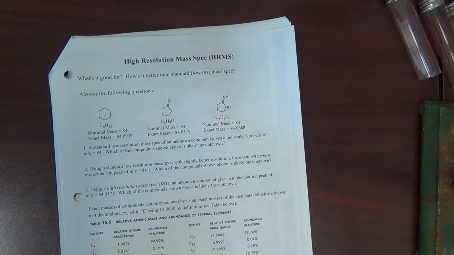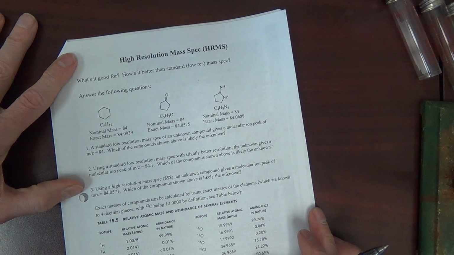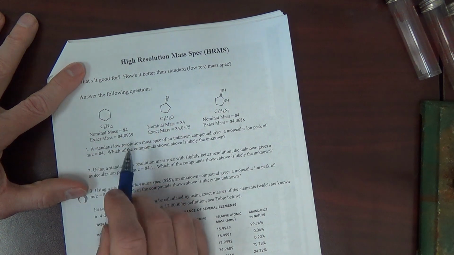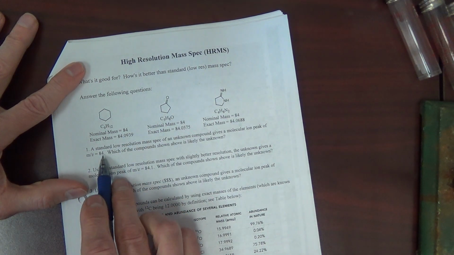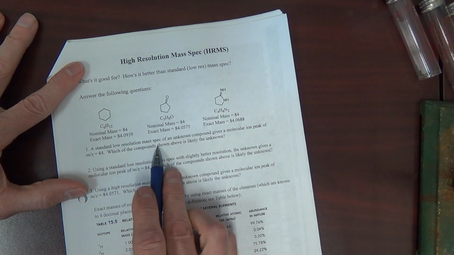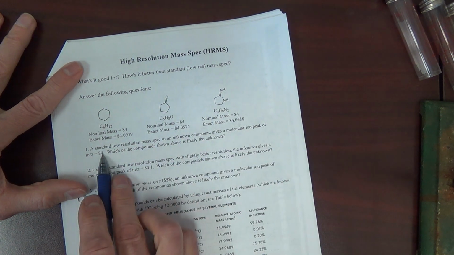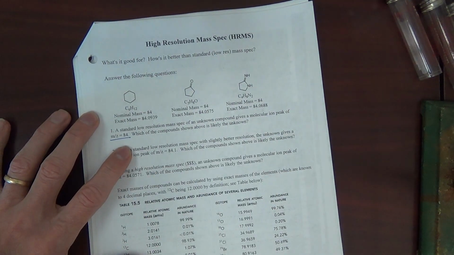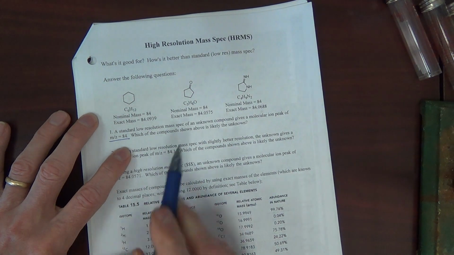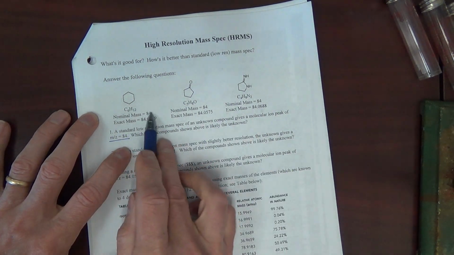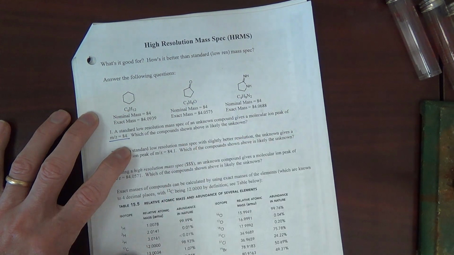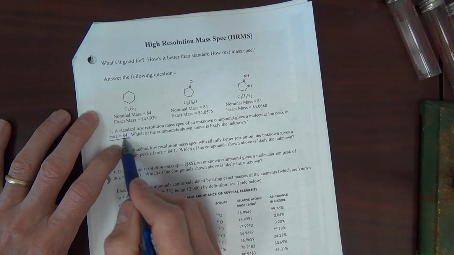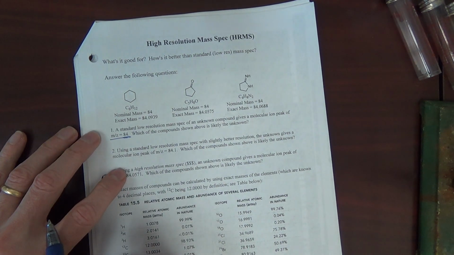Okay, last thing, high resolution mass spec. This is where you use 4 decimal places. For example, answer the following questions. A standard low resolution mass spec of an unknown compound gives a molecular ion peak of 84. Low res, nominal mass. Which of the above compounds is the unknown? The problem is, all 3 of these compounds have a nominal mass of 84. If you look at it, add it up. So this 84 does not give you an answer.